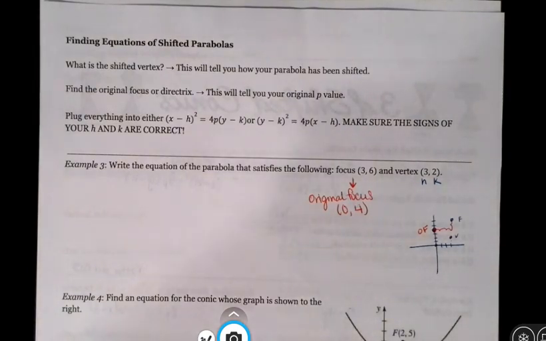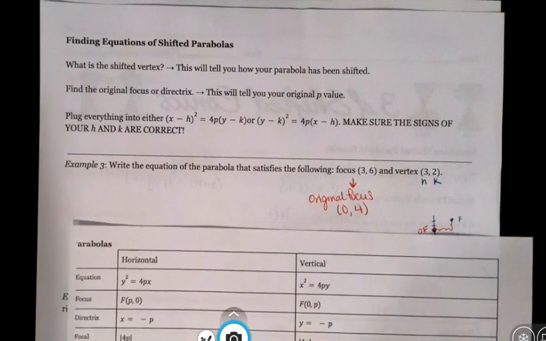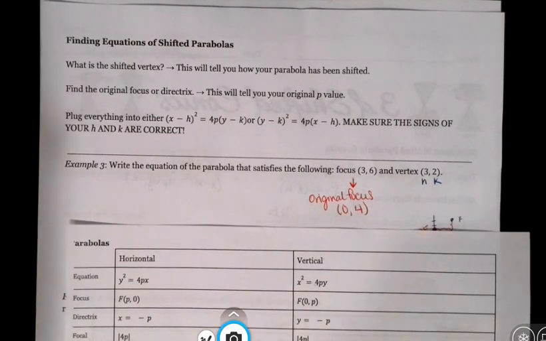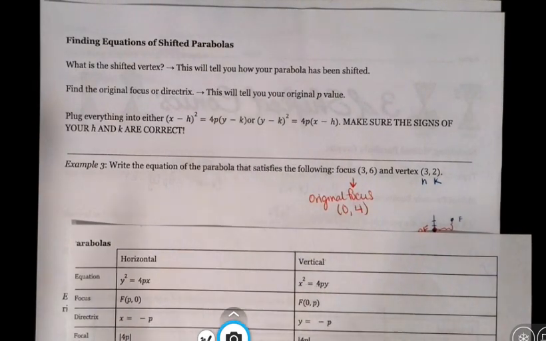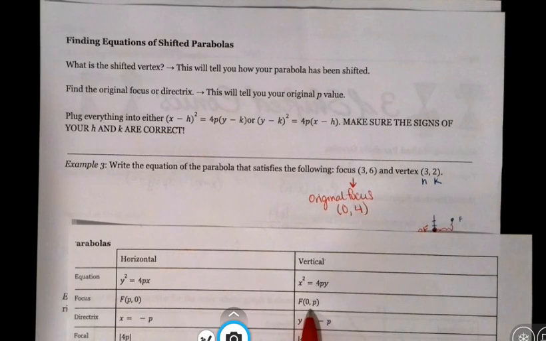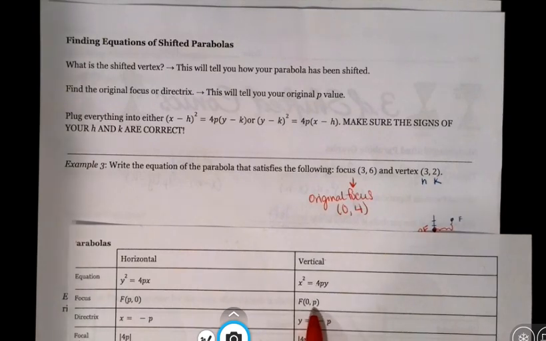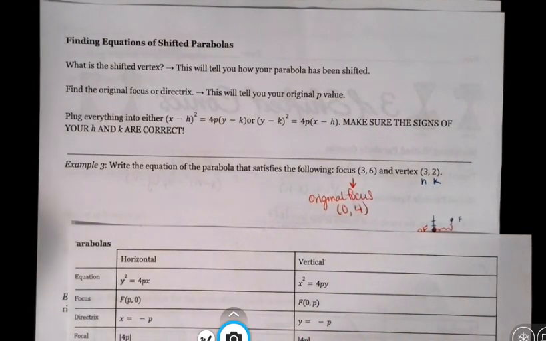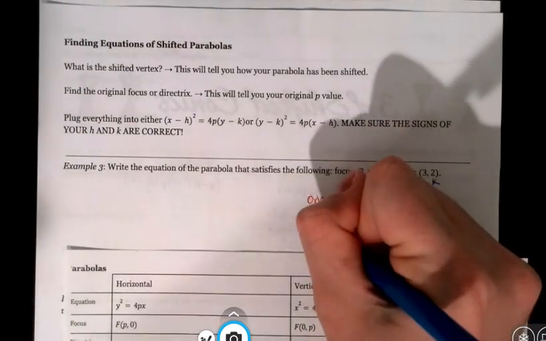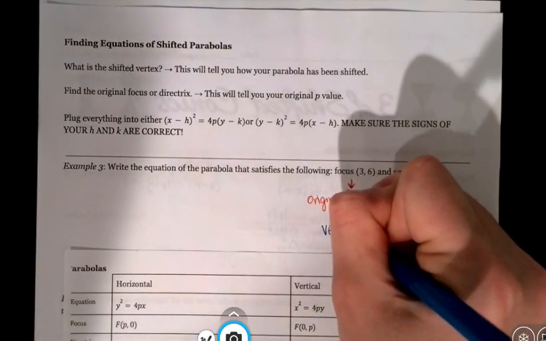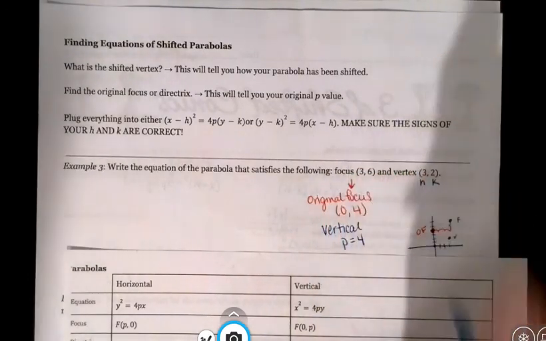So as of right now, I do have enough information where I can write the equation, because if my original focus is 0, 4, when I look at my formula sheet, the focus that is written as 0, a number is when it is vertical. So that tells me which template to use for my equation. And that also tells me that my P has to be 4. So I'm going to make a note here. So this tells us it is vertical and that P equals 4.